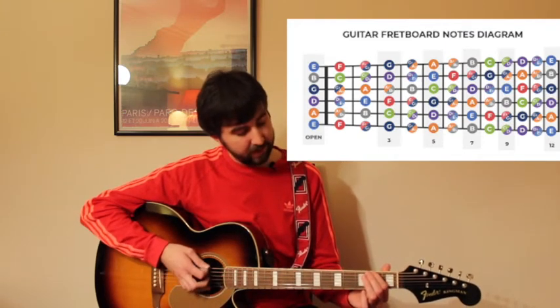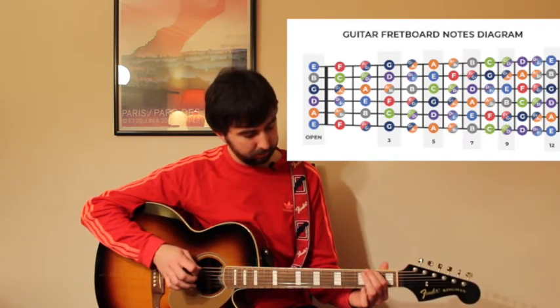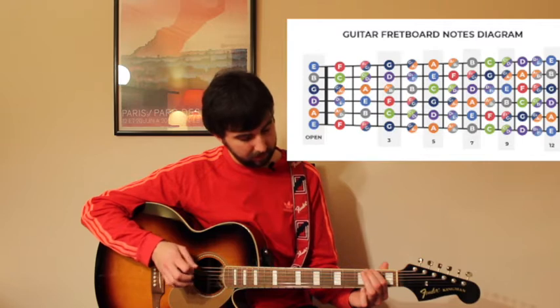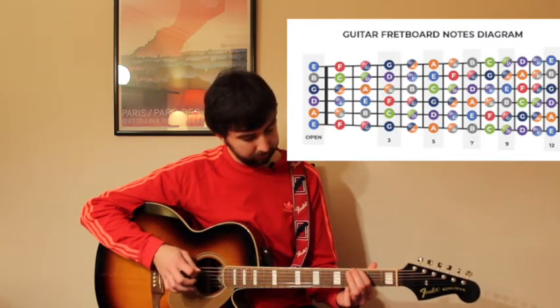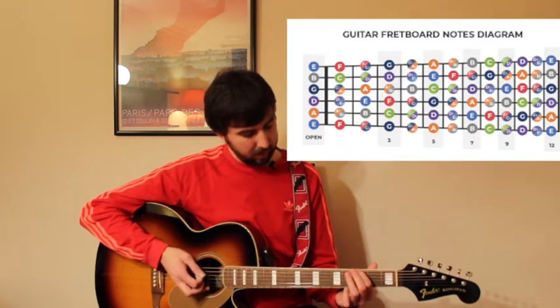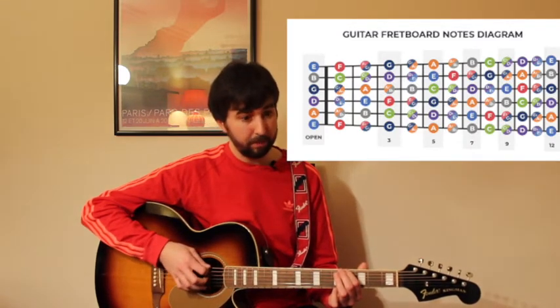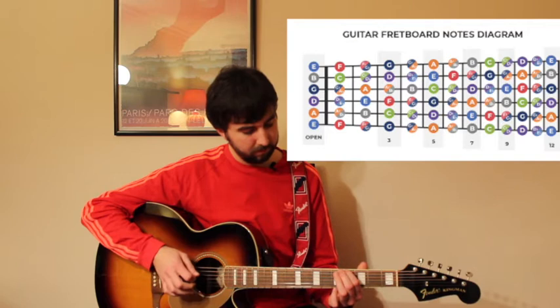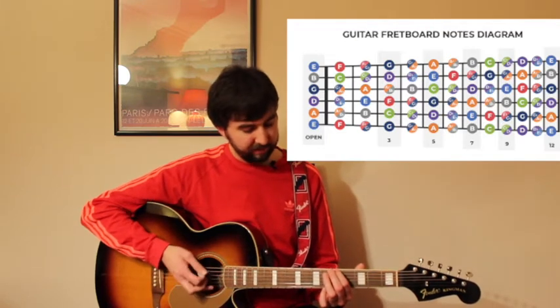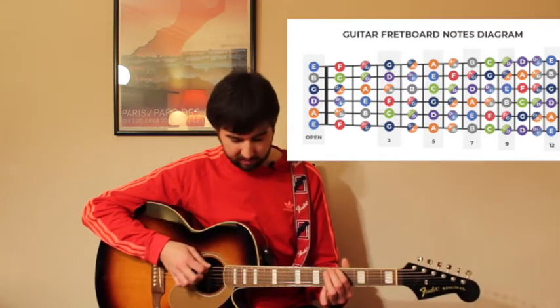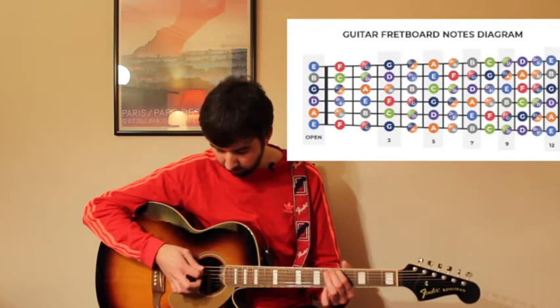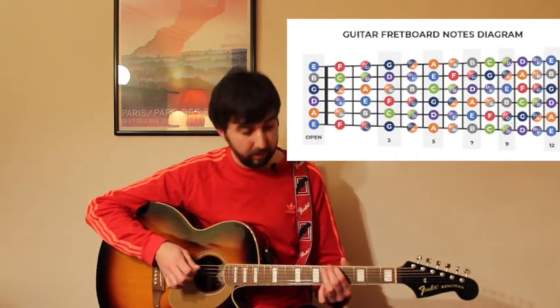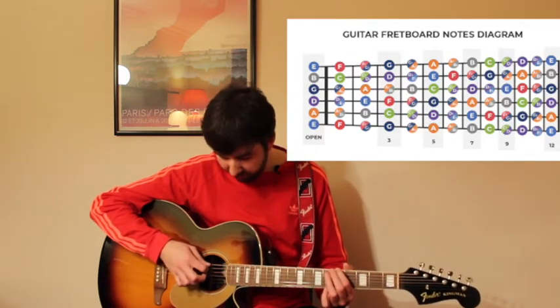The 2nd fret is F sharp. The 3rd fret is G. The 4th fret is G sharp. And the 5th fret is A, which is the same as the next string, which is A. So we'll move along. We'll have the open A.